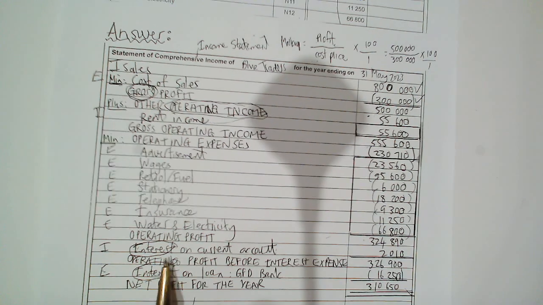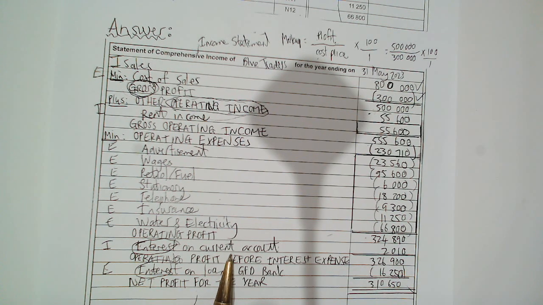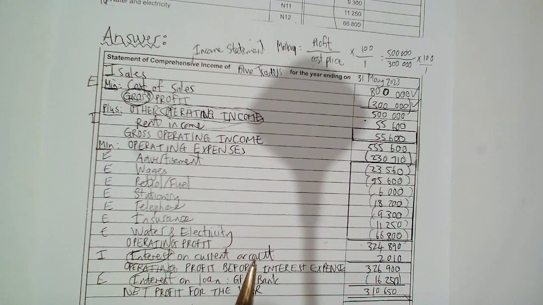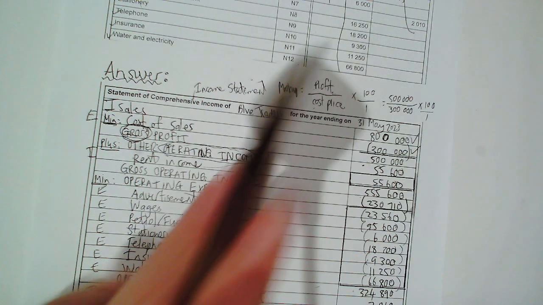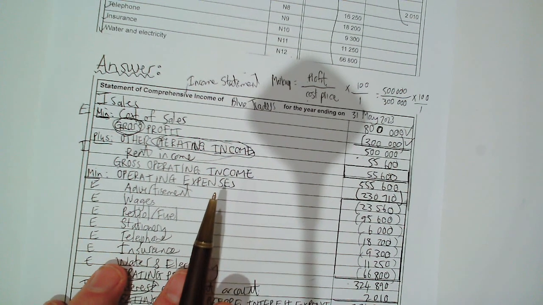Okay, so interest on current account will be my interest income. How do I know it's interest income? It's on the credit side, which is incomes. Only incomes can be on the credit side. Okay.